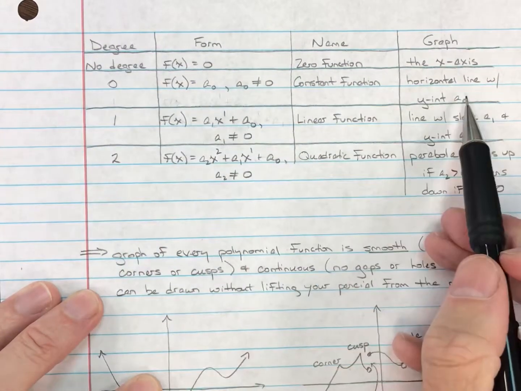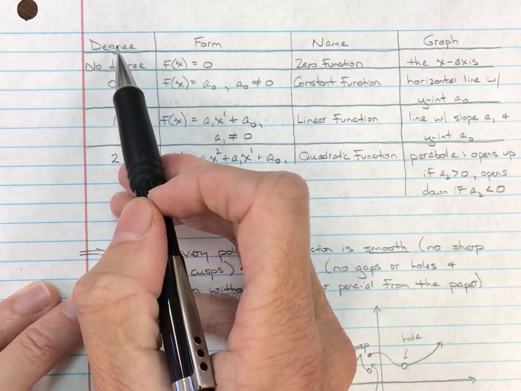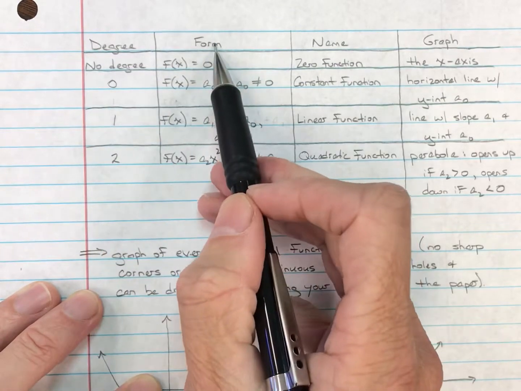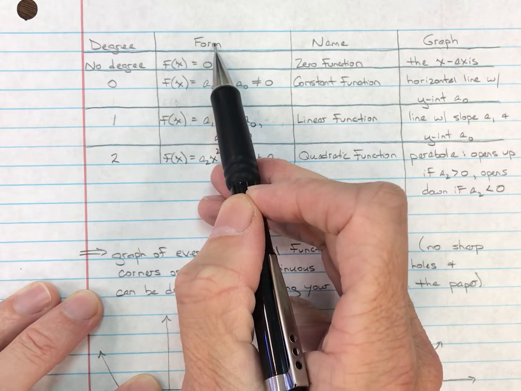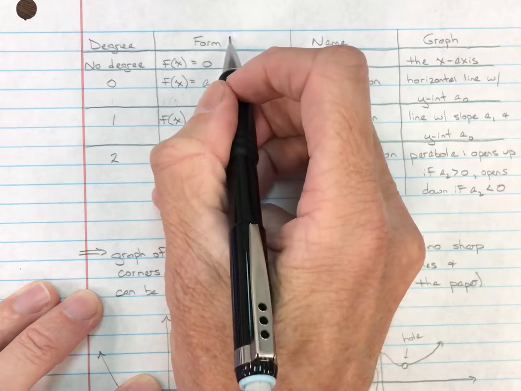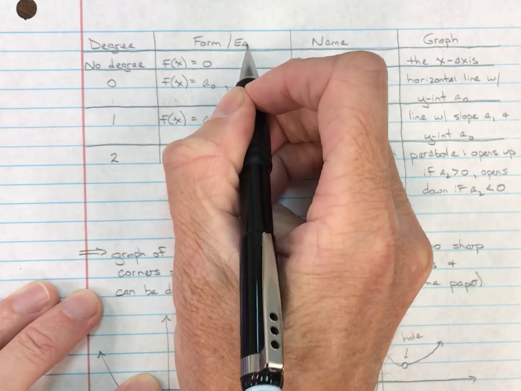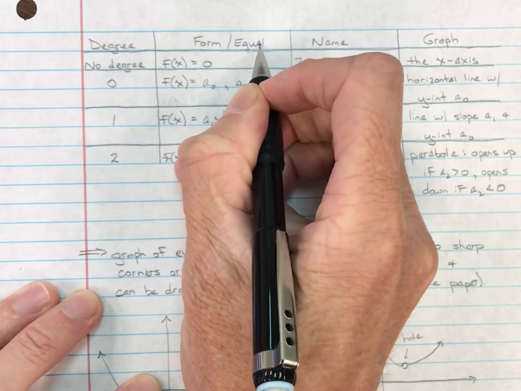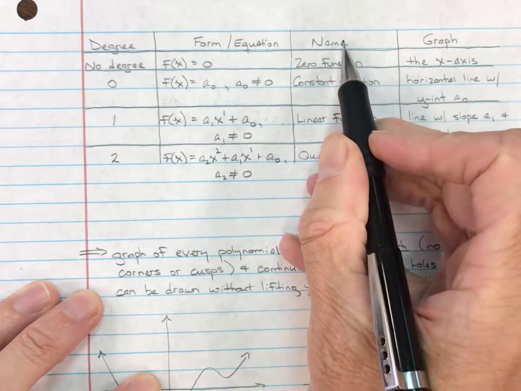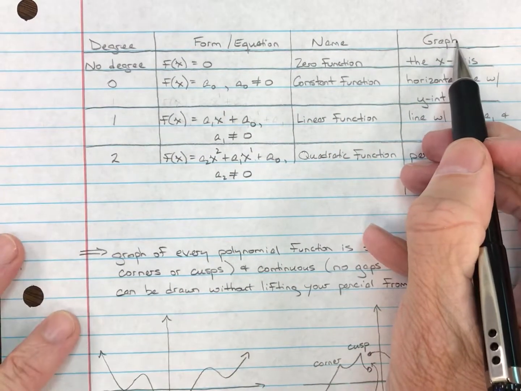So I made a chart here in which I'm talking about the degree, the form, what it looks like as an equation. I guess I could probably write that down, the form or the equation. That might help people a little bit. Then its name and what the graph looks like.